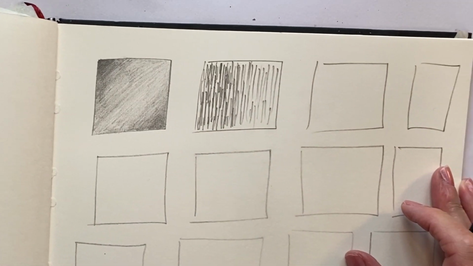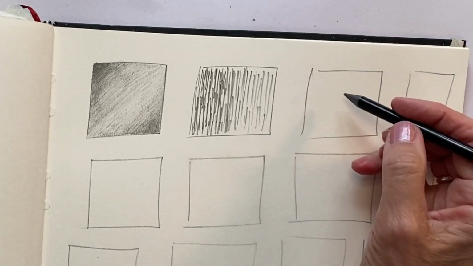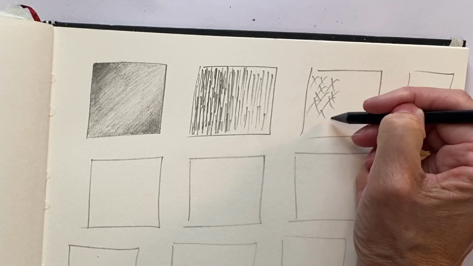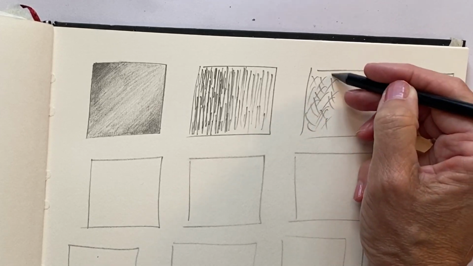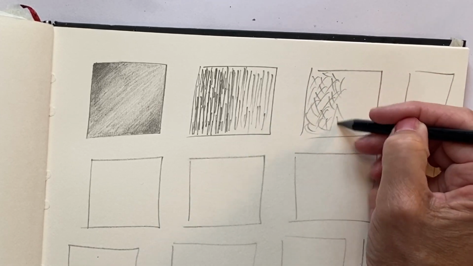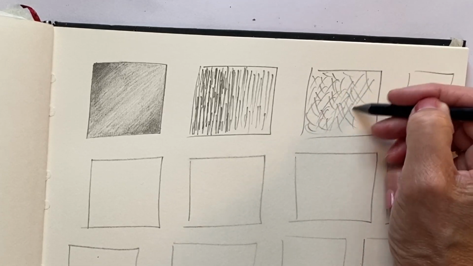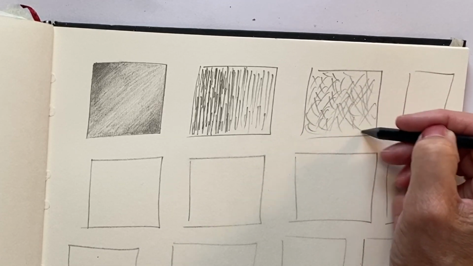And you can do this with all sorts of mark making. You could do it with crosses, for example. Do some crosses here, very, very lightly with the pencil.